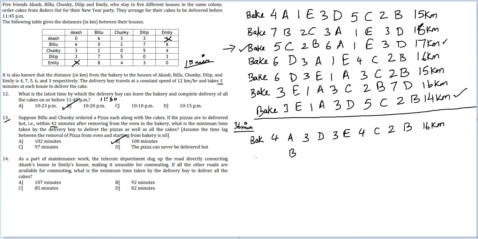Then starting from B, you have 7 in the beginning. Then B to C. I have to only edit those paths in which A to E has been used. Here it has been used, so I can't go there. But the initial portion will be same. B to C, 3 to A to D, 3, and D to E, 3.